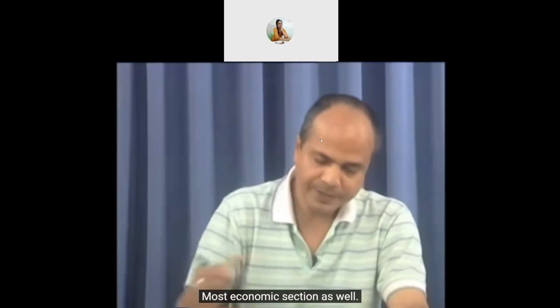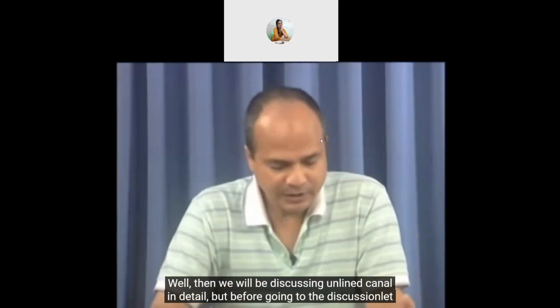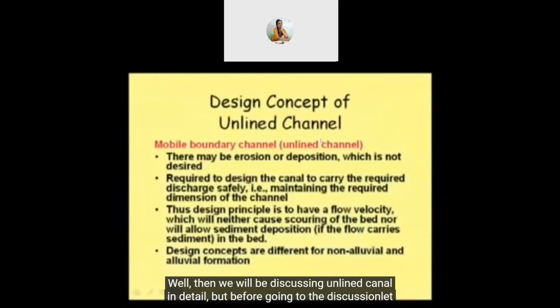Well, then we'll be discussing lined canal in detail, but before going to that discussion, let us discuss some of the issues briefly about unlined channel. Well, we'll be discussing that also in detail in a different class, but still some of the very fundamental or required things we'll be discussing here.